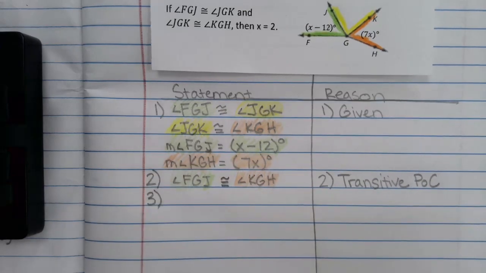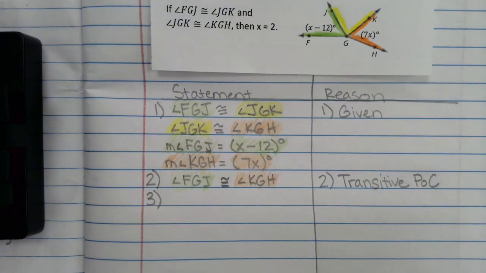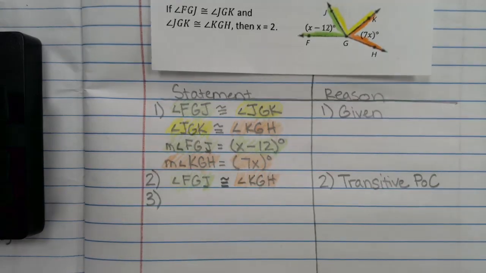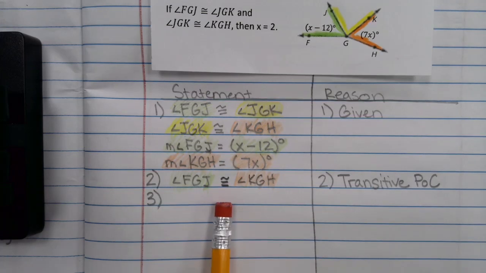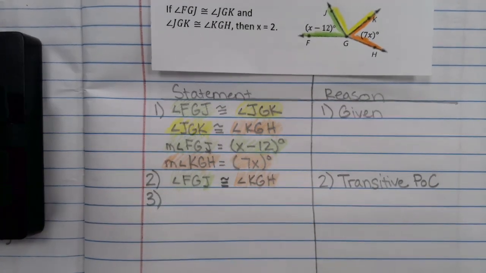Now for step number 3, we might take something back from our given and put it in for 3 for another information that we know. Or we might take it from step number 2 and rewrite something from step 2 that we know. So in step 2, we said 2 angles are congruent. What does that really mean if they're congruent? They're the same.